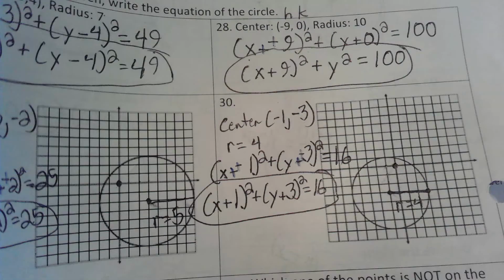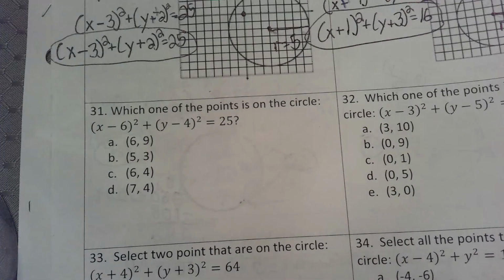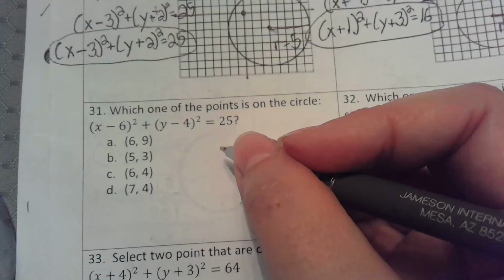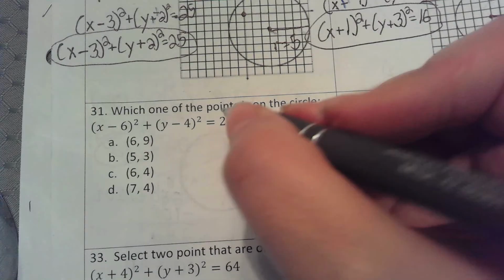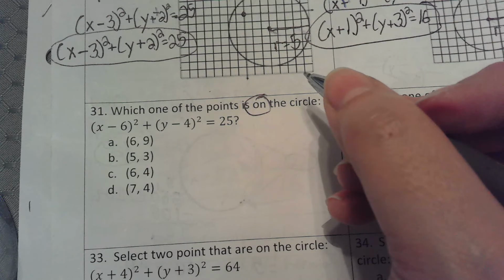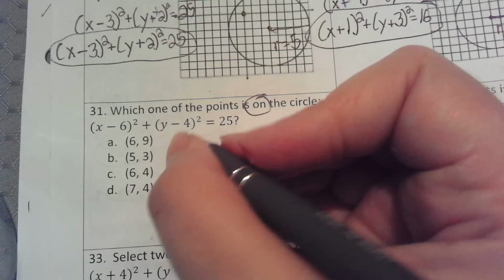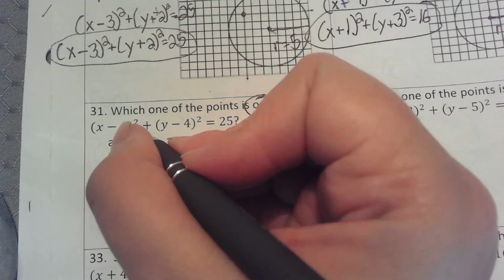This one says which one of the points is on the circle. Notice it says on the circle, not off the circle. So how I would figure it out is I would substitute it back in to see if it works. Remember this is x and this is y.